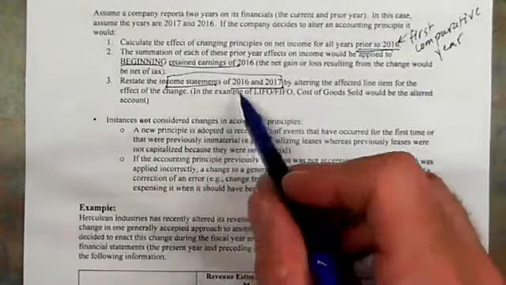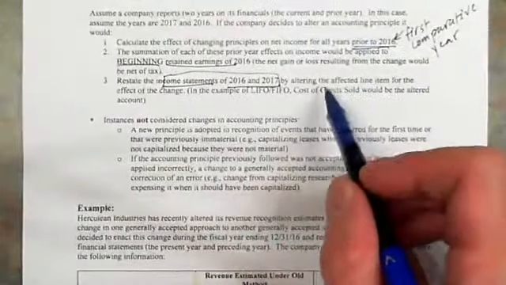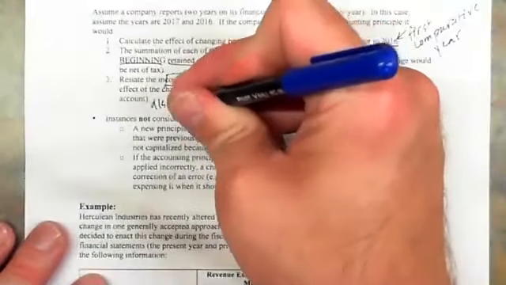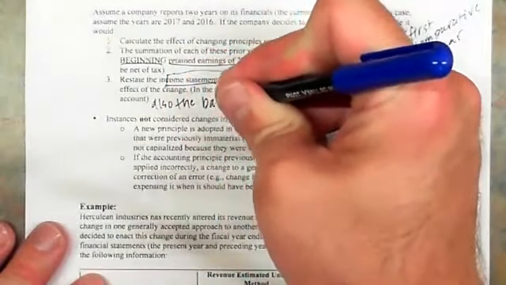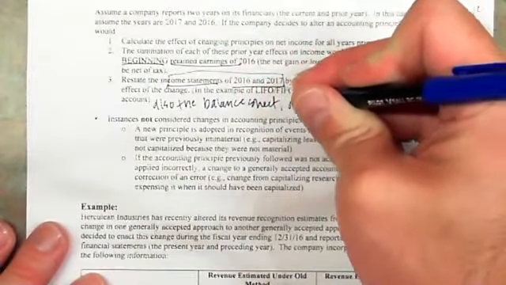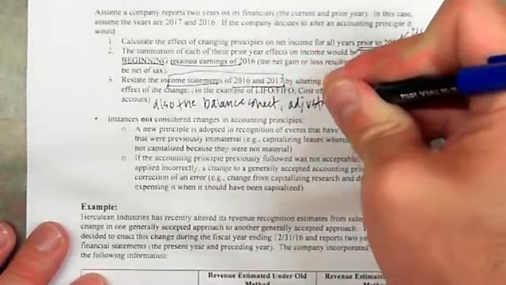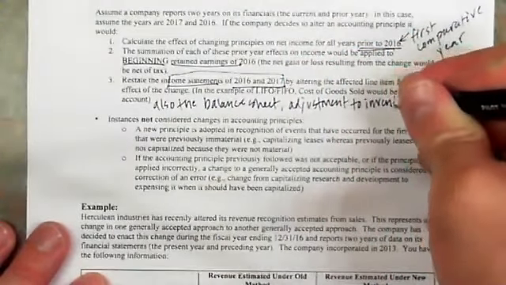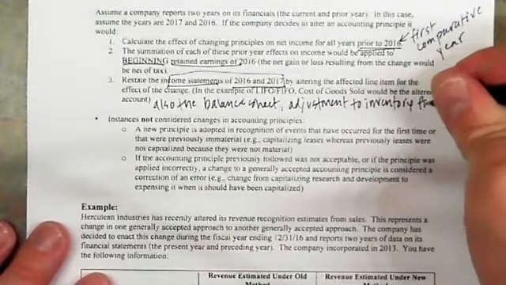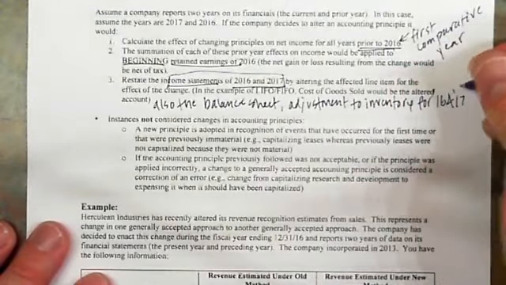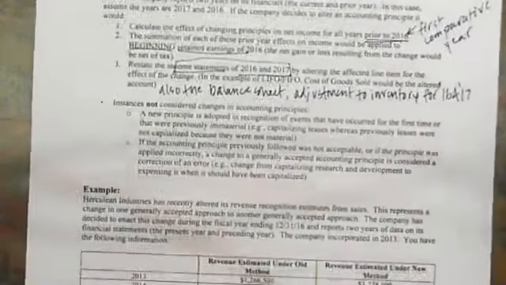Okay. If we change LIFO to FIFO, cost of goods sold would have to be altered. Also, and I was remiss, the balance sheet. If we change from LIFO to FIFO, there would be an adjustment to inventory. And we would have to restate inventory for 2016 and 2017. This is my horrible ampersand.